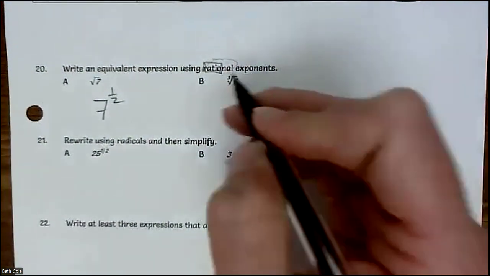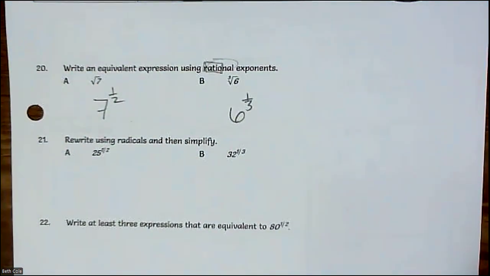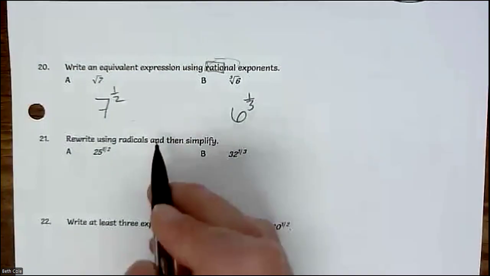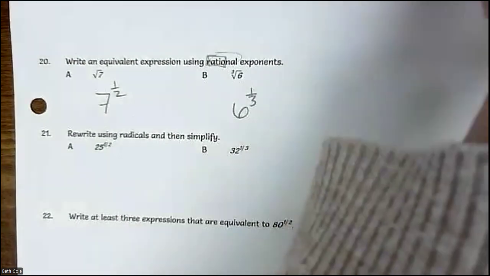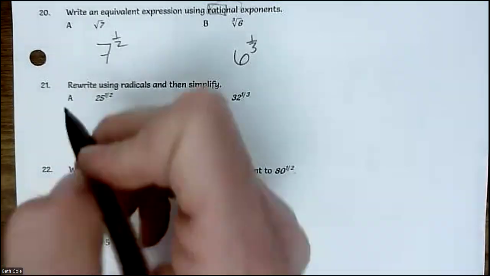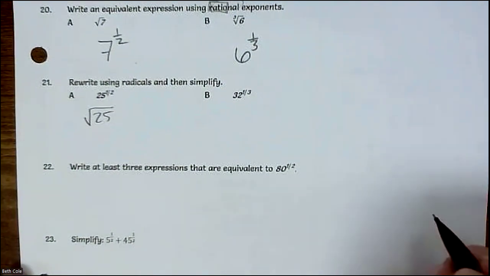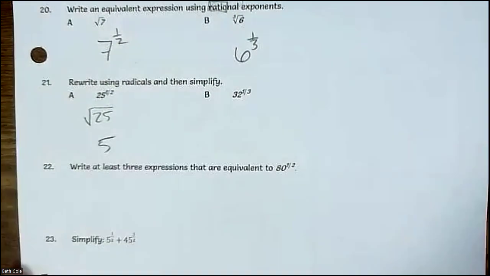Square root means a half. This one would be 6 to the 1/3. Hey, Miss Cole, that's the answer? Yeah, that's literally it. All right. Now this one, you're going to write it as a radical and then simplify it. So is this one a square root or a cube root? Square root. Square root of 25. You don't have to break it apart. You can just put the answer is 5. That's it.